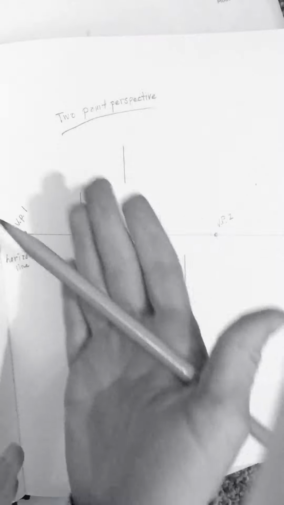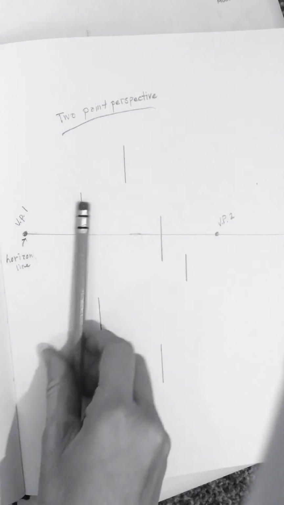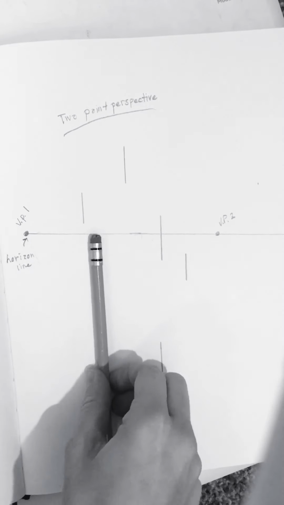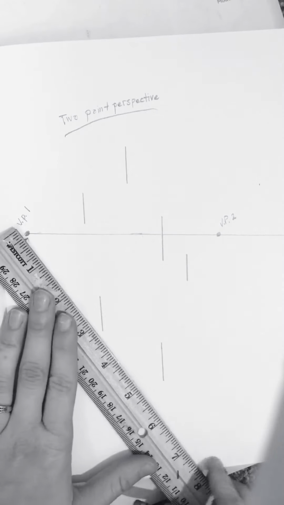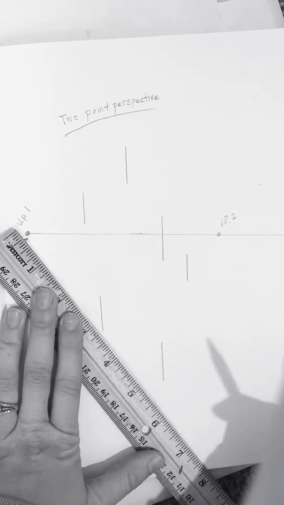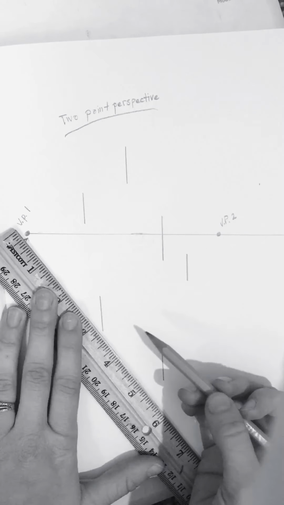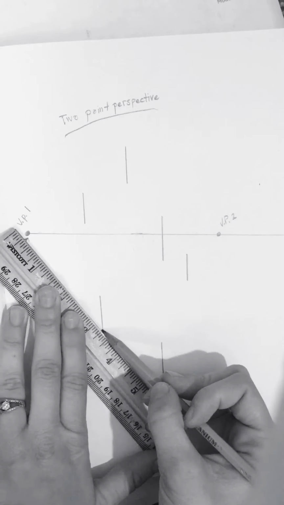Okay, this is just because I would like to show multiple shapes. So the way that I'm starting that is with one single edge. Now anything that has a point, like the end of a line, needs to connect to a vanishing point.